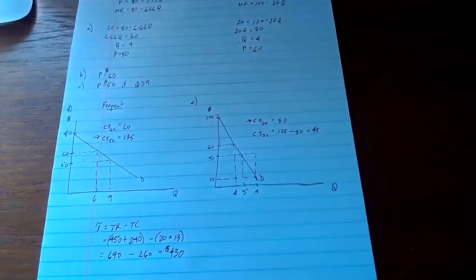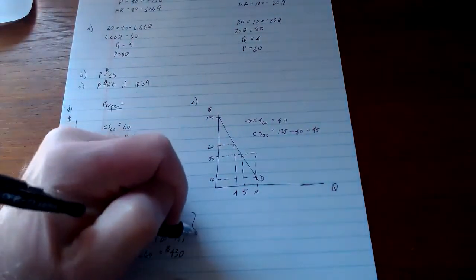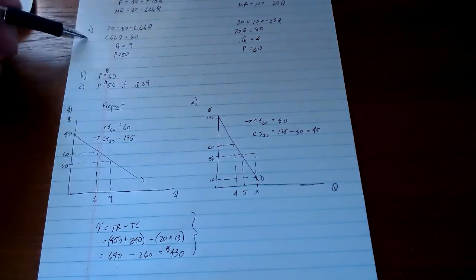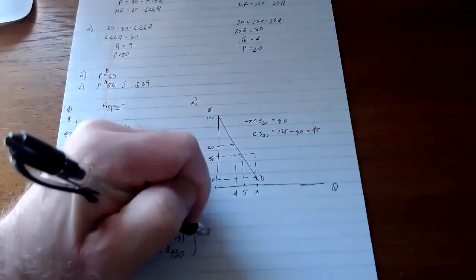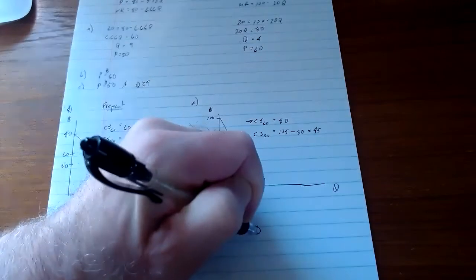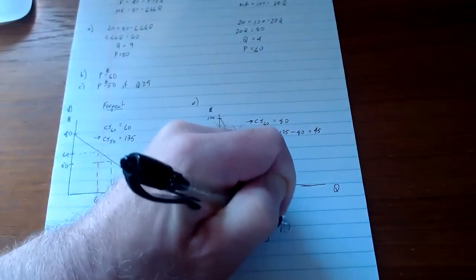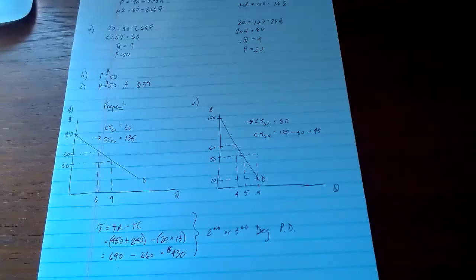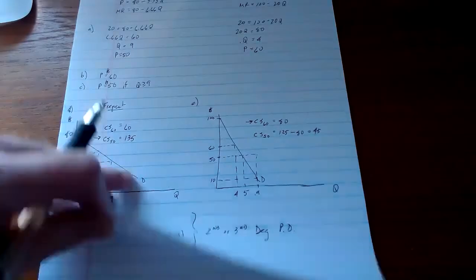So the firm's total profit under either third or second degree price discrimination is $430. Now let's figure out what the firm's total profit under monopoly pricing would be.